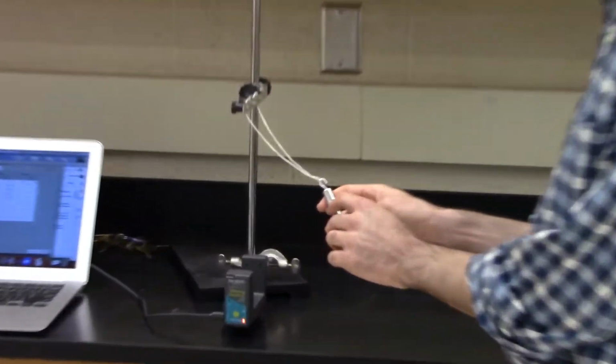Another thing to point out is I put a little tiny piece of tape here right in the middle of this pendulum. I can actually hold it a little closer. It's more visible. Not worth it? Okay, Mr. Graham is telling me no.